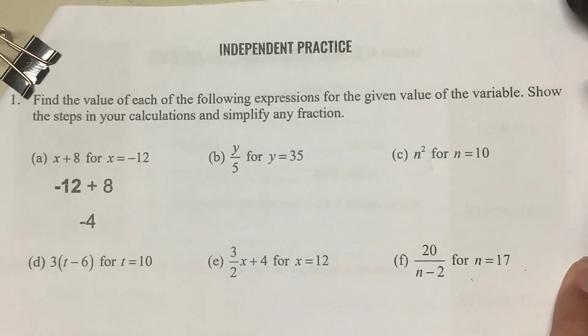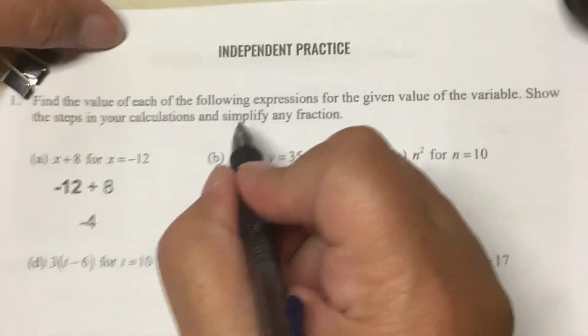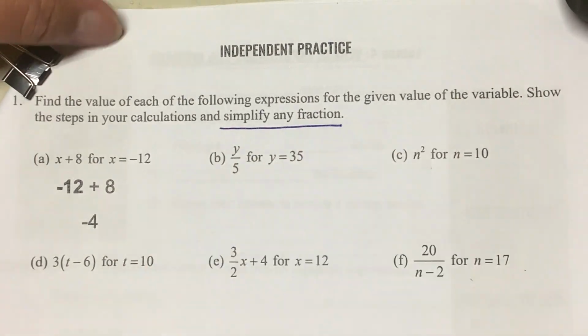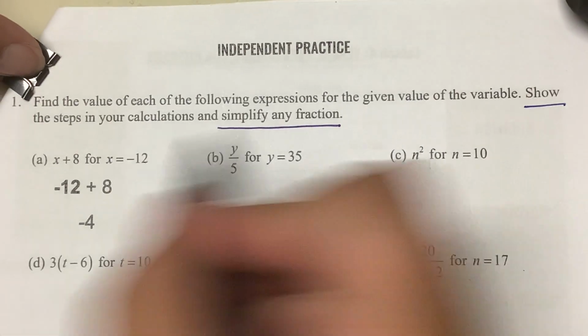I've got my fan on so it's blowing all over the place. Sorry about that. We're reviewing the independent practice for lesson 3, variable expressions. Find the value of each of the following expressions for the given value of the variable. Show the steps in your calculation and simplify any fractions. That is very important, simplifying any fractions. But showing my work is also important.